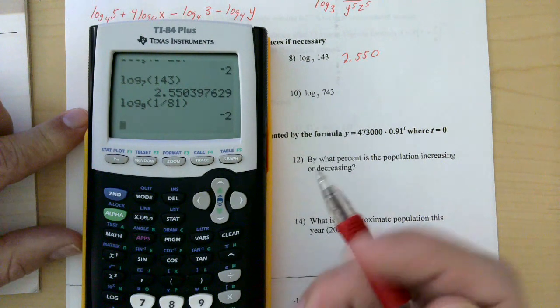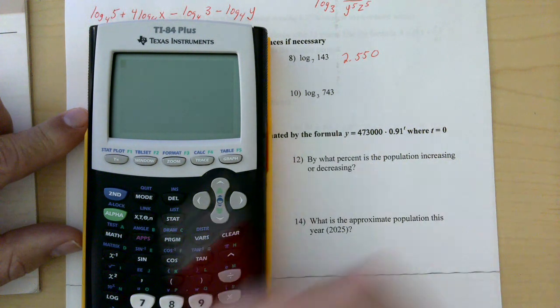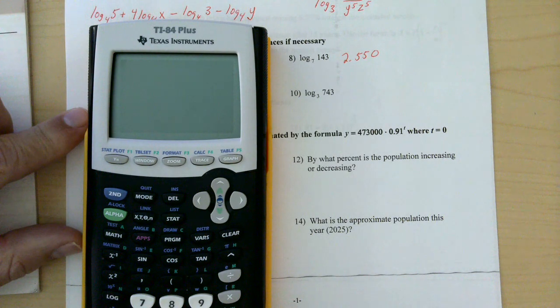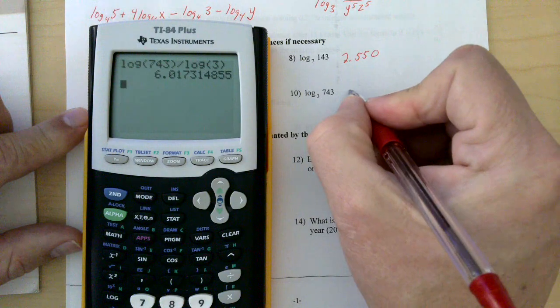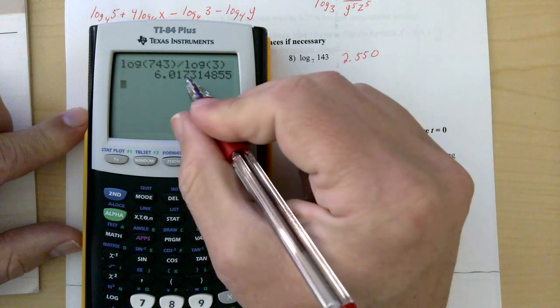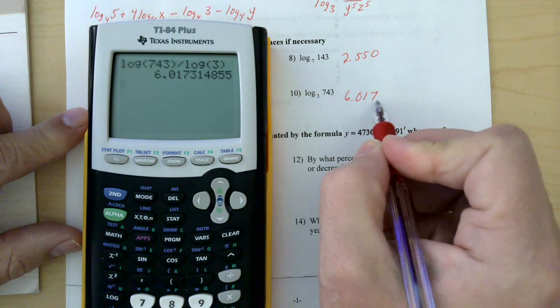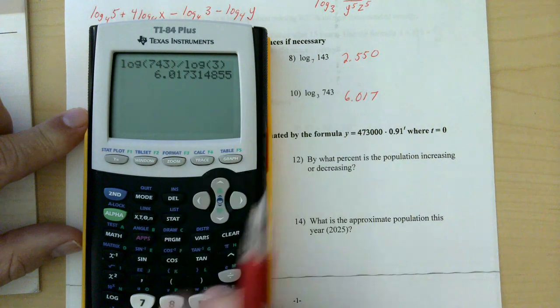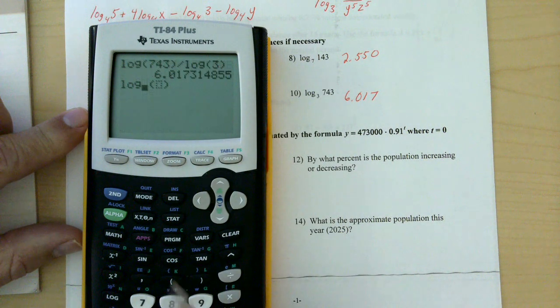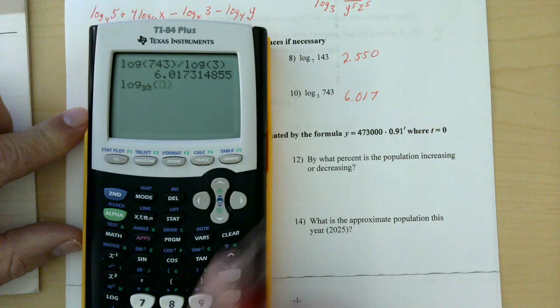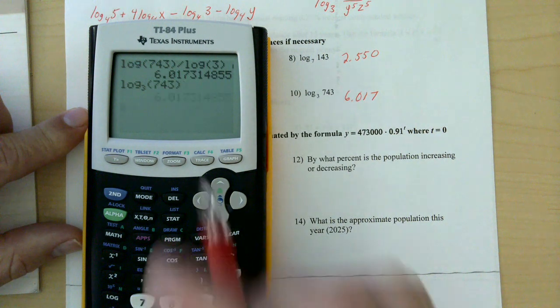Okay, this last one, another decimal. Now remember, you could do the common log. If you take the common log of the number 743, close the parentheses, and divide by the common log of the base. Okay, but why use that if you can just simply use the log key? Okay, so in this case, 6.017 to 3 decimal places. So again, math key, put in the 3, and then 743. You're going to get the same answer.